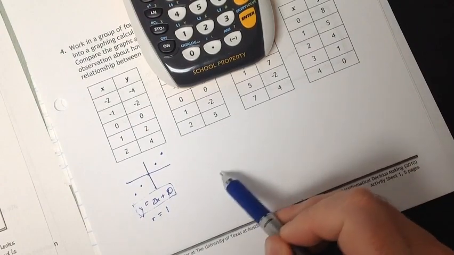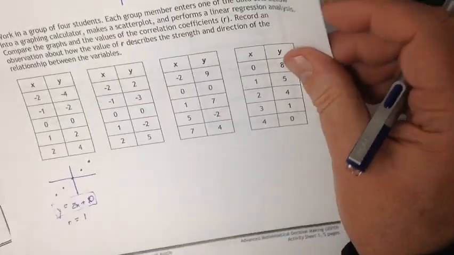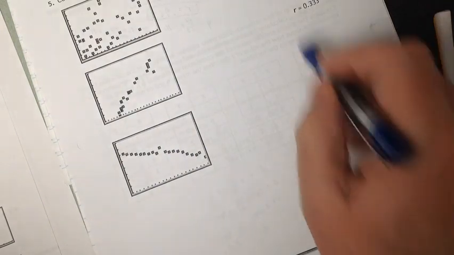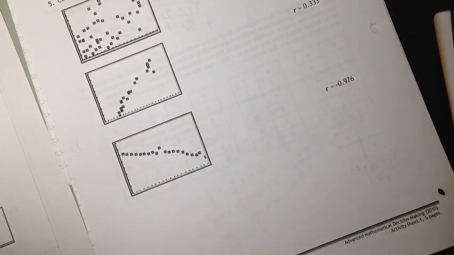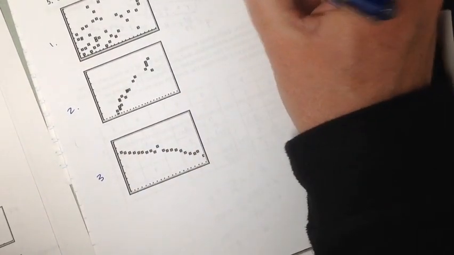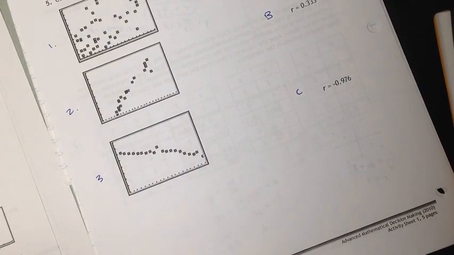All right? So graph the others of these, draw your little sketches, figure out the r values, and after you've done that, you should be able to answer number 5. This is just matching. We're matching graphs with the r values, and so see if you can figure out which graphs go with which r values. All right? And so we're going to put this on the evaluation. I'm going to have 1, 2, and 3. We're going to have A, B, and C, and we'll see how that works out. Okay?